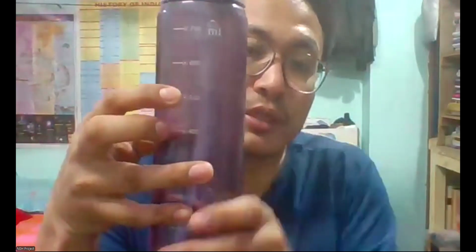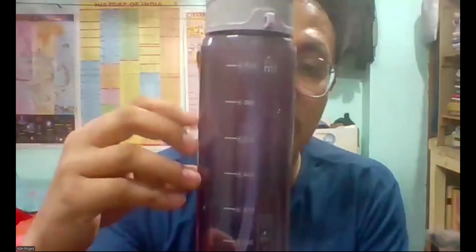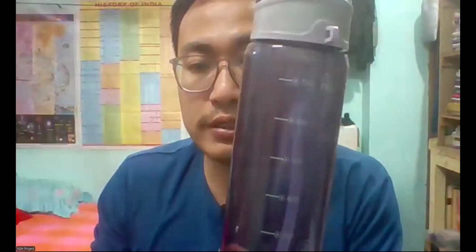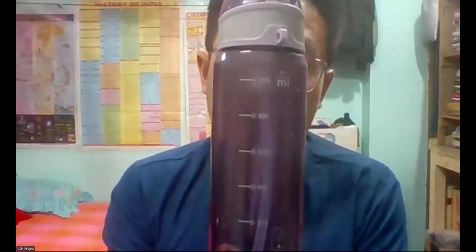Now if you put a solid into it, the water is displaced. When you drop any solid into any container, a bucket or a bottle, the level of the water rises.